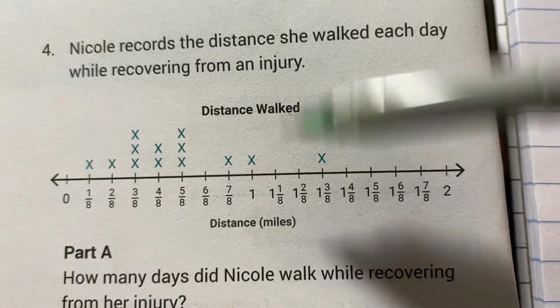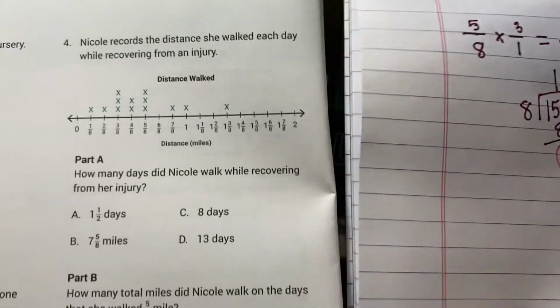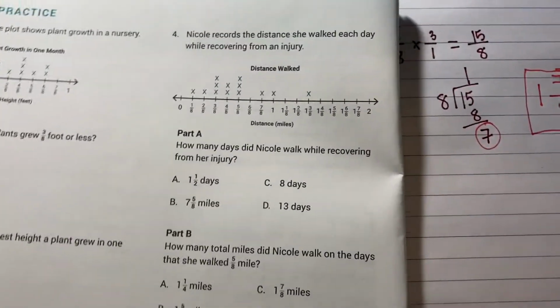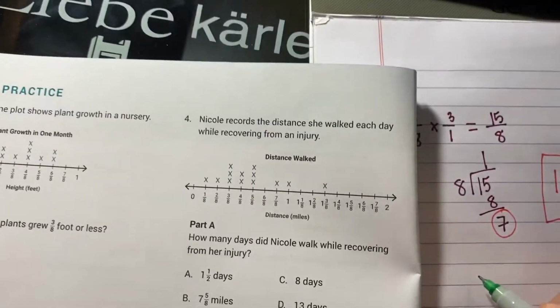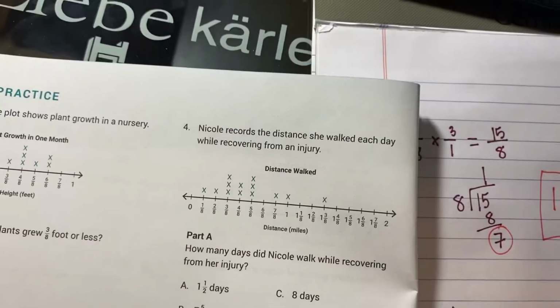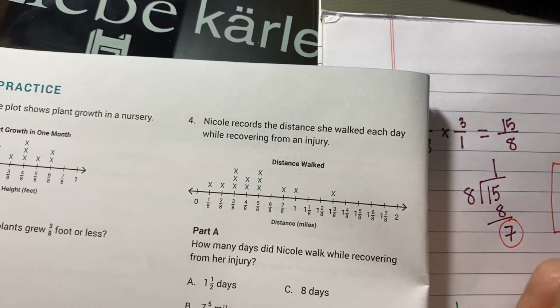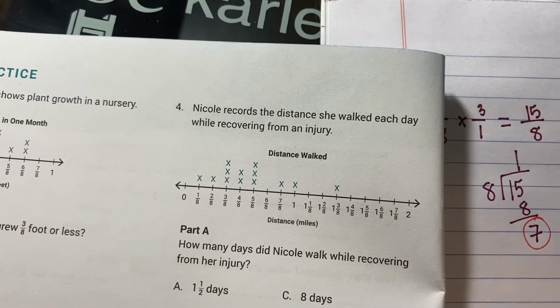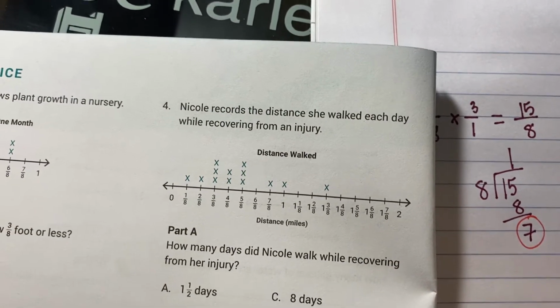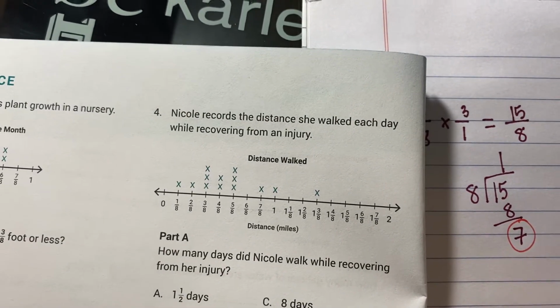We have to do that for all of these. So we're going to move this over here. So we have 1/8, 2/8 plus 3/8.